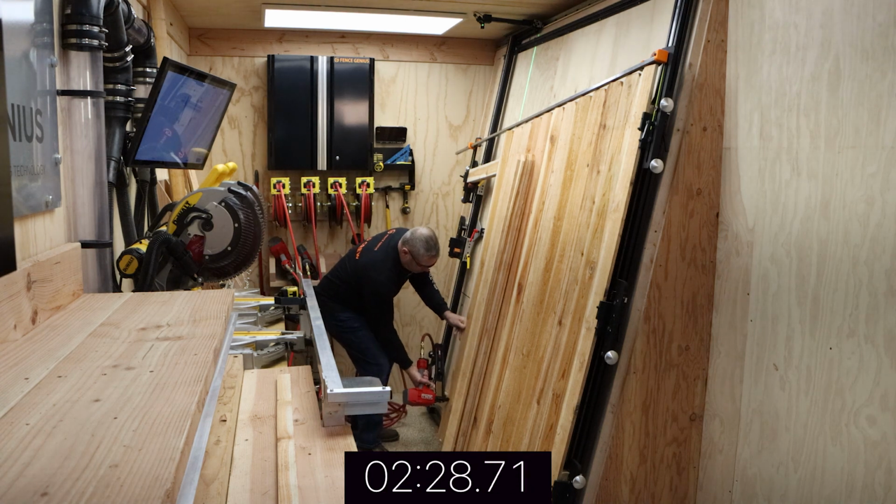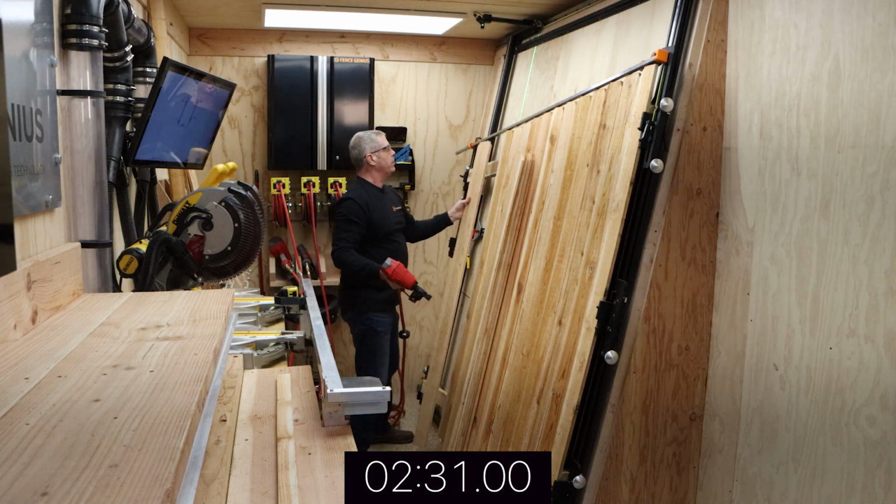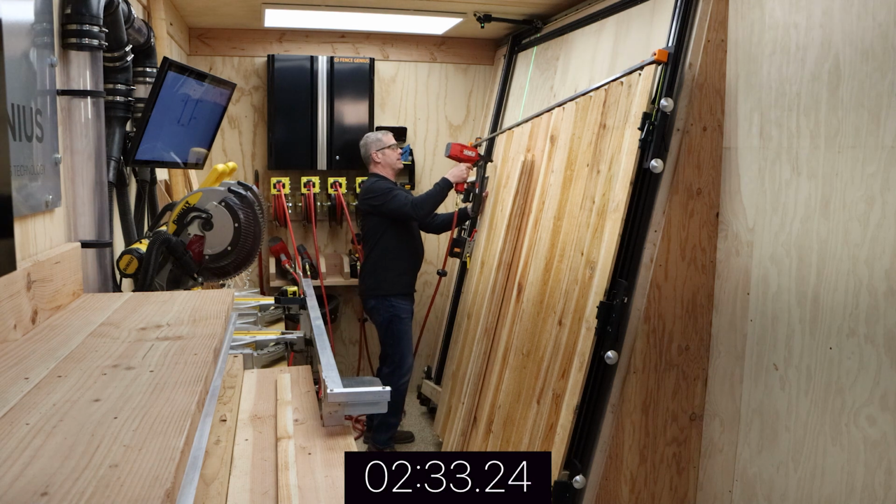Now if you were doing a board on board, there's another mechanism for spacing.